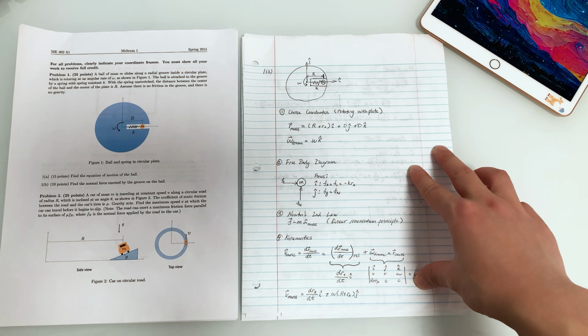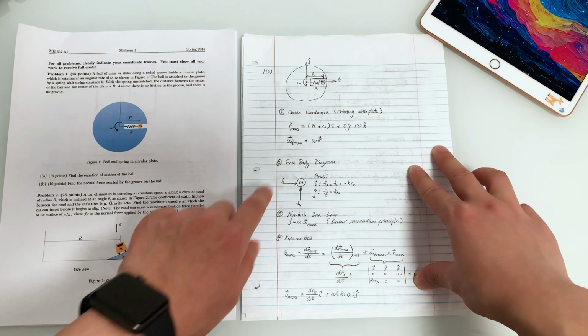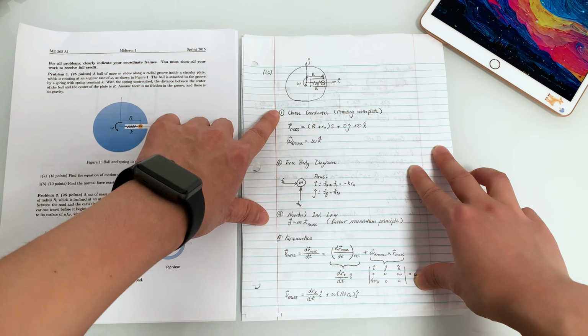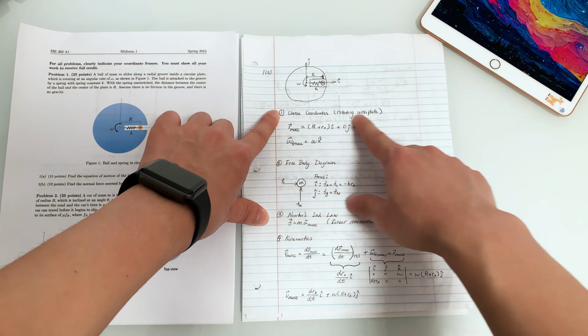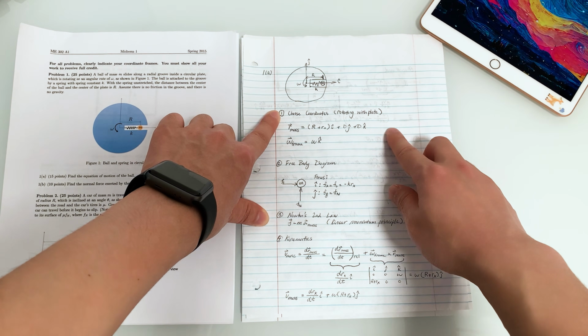First, always start off by drawing a schematic. Of course, there are questions where you don't need to draw anything, but for statics and dynamics, almost every question will require one. Second, always number your steps like this and explain each step with a brief sentence or phrase. For example, for step 1 here, I first have to define the coordinate system. So here I write choose coordinates, which is rotating with the plate.